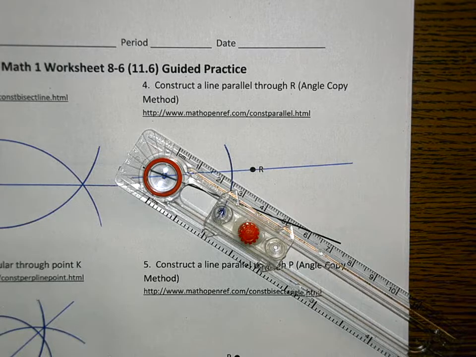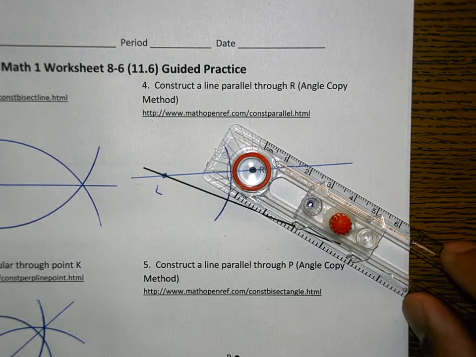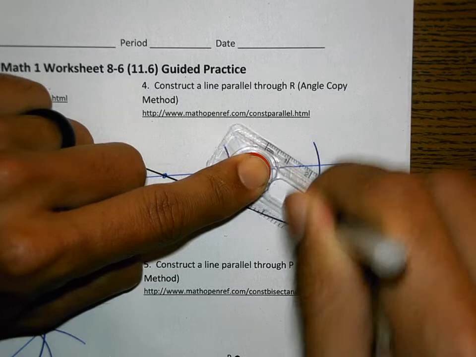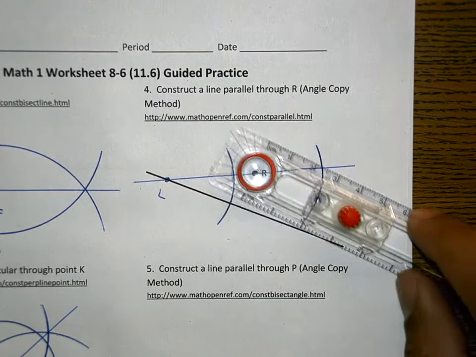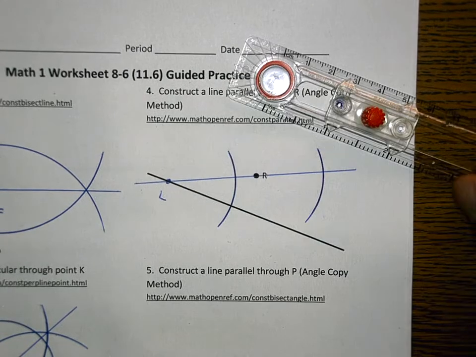If I made an arc with L as my bullseye, where's my bullseye going to go next? R. Sound like a bunch of pirates. R. And I want you to make an arc over here too, from R. We've done L, we did R. I'll leave that there so you can see what I did. Same size arc. And this is what it looks like right now.